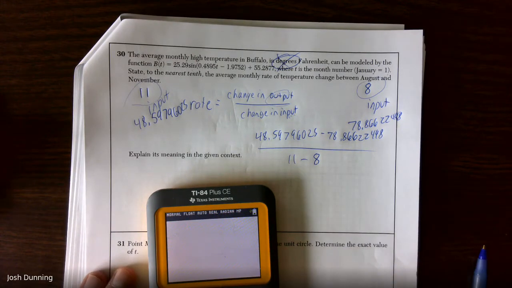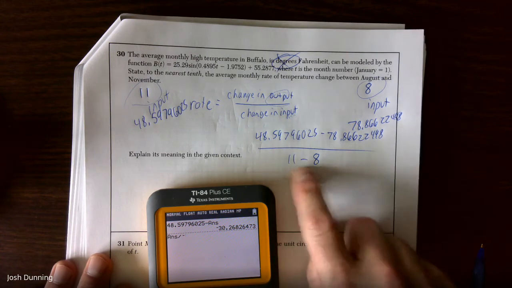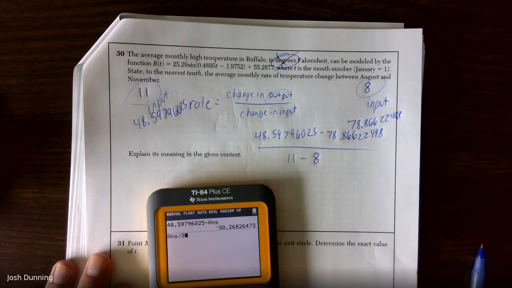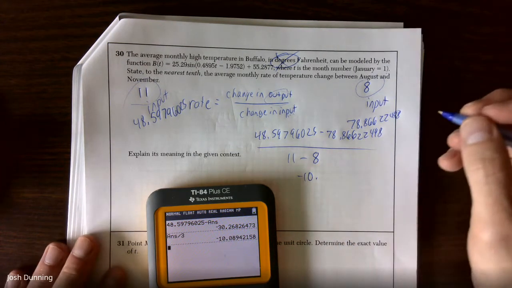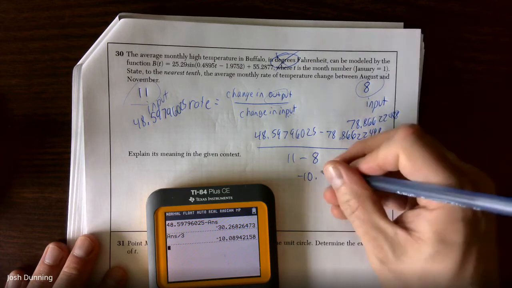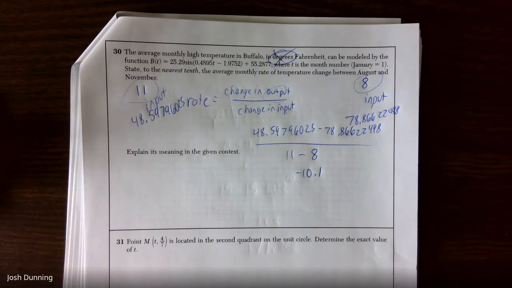Oops. I don't know how that happened. I apologize. Oh, that was the 0. Let's try that again. There we go. Divide that by 3, that's 11 minus 8. To the nearest tenth, negative 10.1.